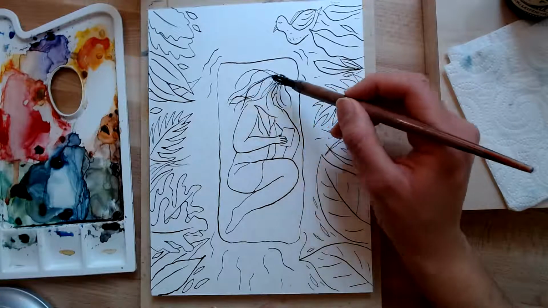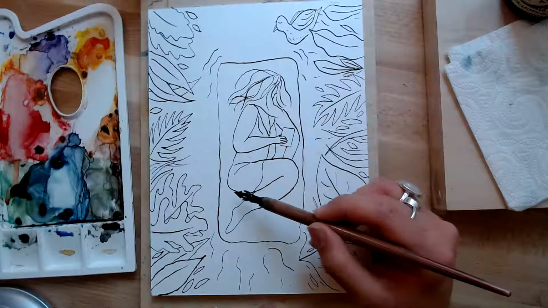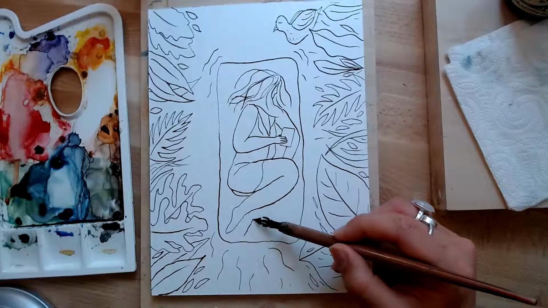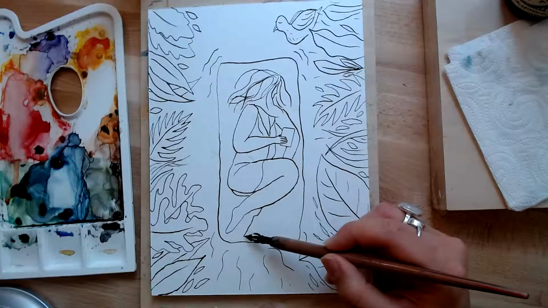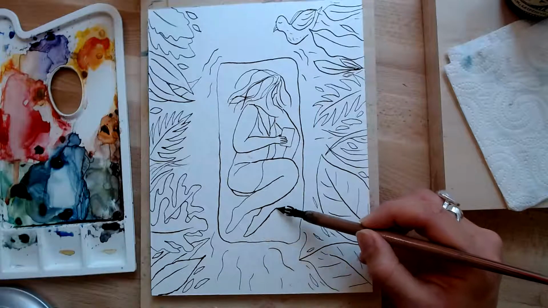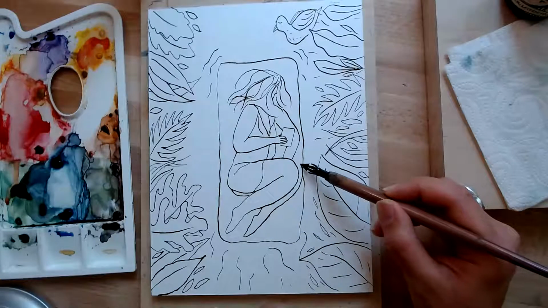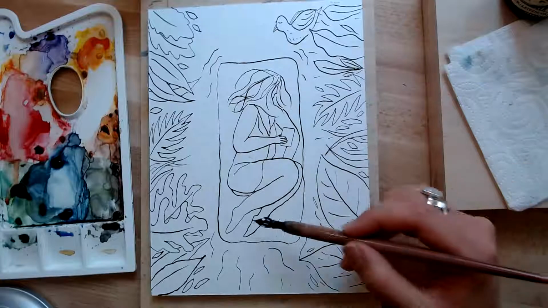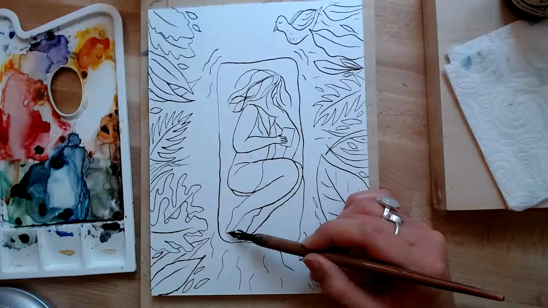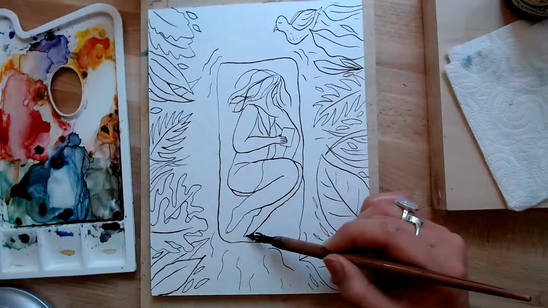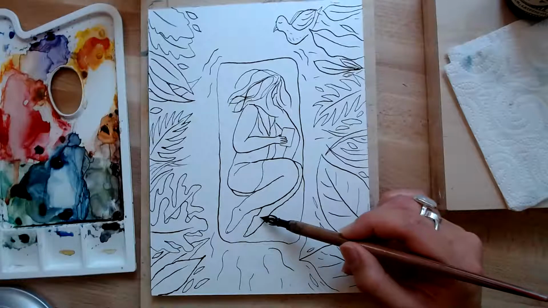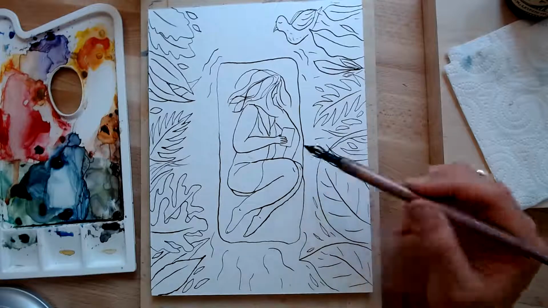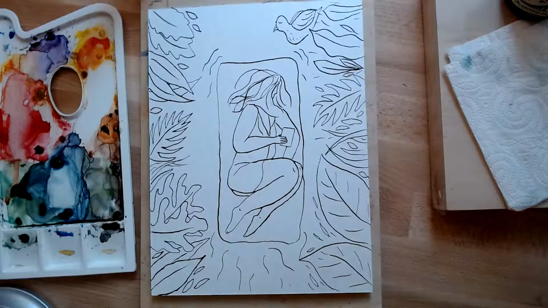I might get the brush to help me and do some block colors because that does not satisfy me. Let's put a little ankle, inner ankle, knee. Let's get the brush.